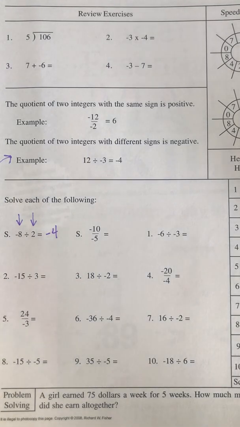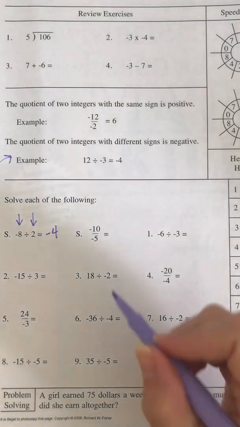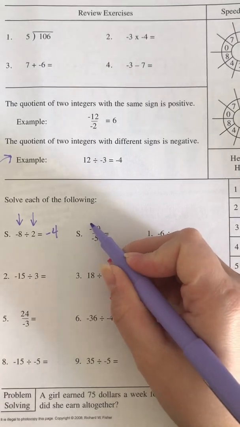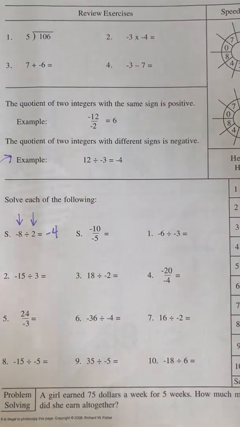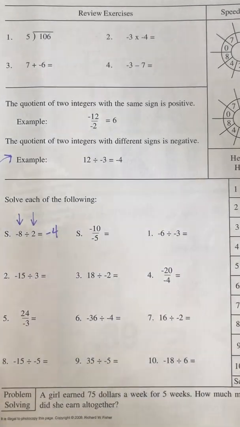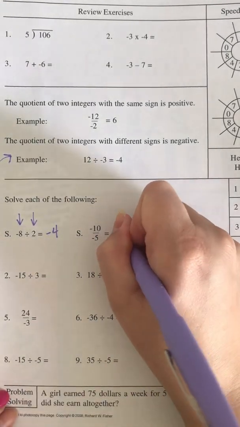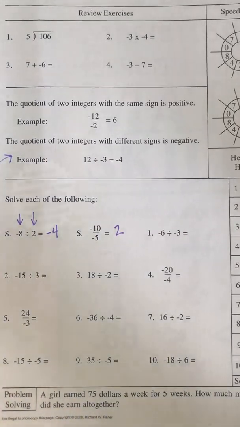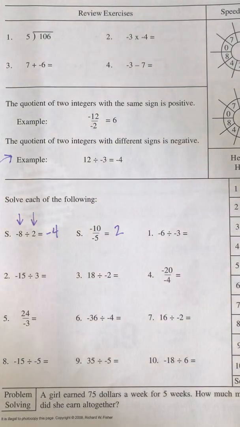Now for the second sample, we have -10 divided by -5, but because the signs are the same, it is going to be positive. So remember, if they're the same, it's positive. If this were 10 divided by 5, both positive, it would also be positive. So we have 10 divided by 5 is 2, and because the signs are the same, it just stays 2. So it's only negative if one of them is negative. Remember that. So divide as normal and then decide, are the signs the same or are they different?